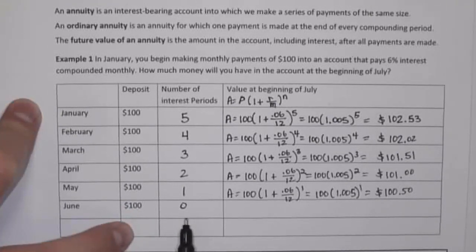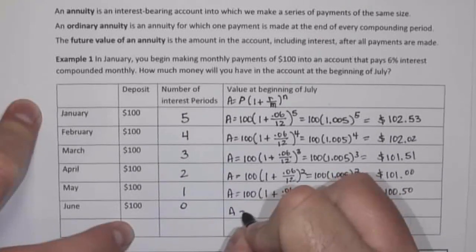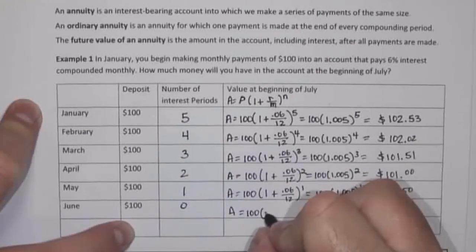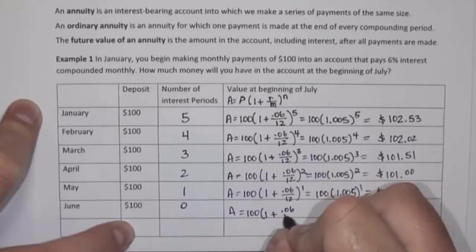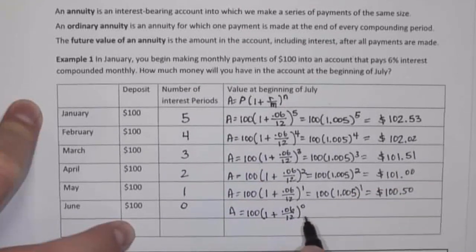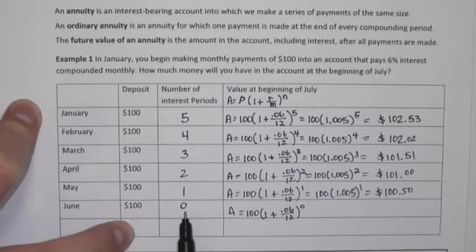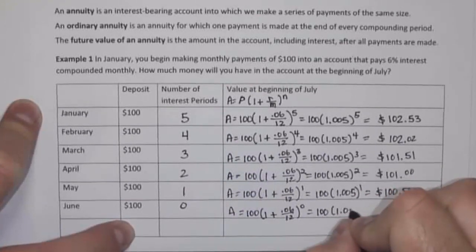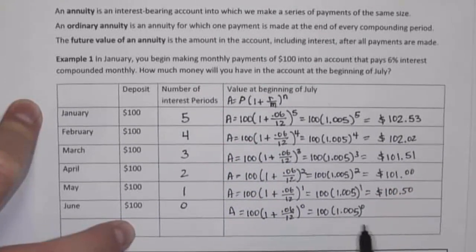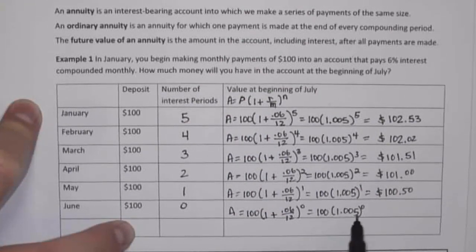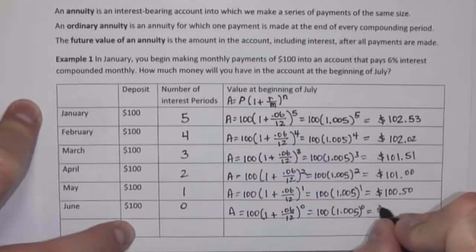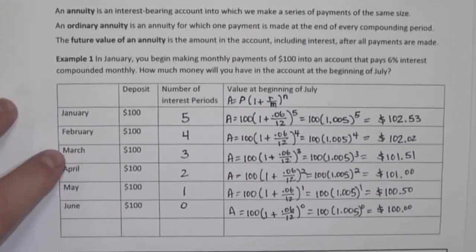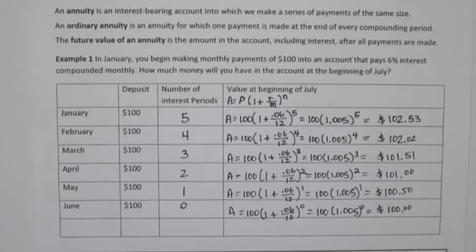And finally, the money we put in at the end of June, it will not have received any interest, but if I continue my pattern, that would be 1 plus 0.06 divided by 12 raised to the 0 power, because there would have been no interest payments. So that would be 100 times 1.005 to the 0, and 1.005 to the 0 is just 1. So that $100, since it hasn't received any interest yet, is literally just worth the $100.